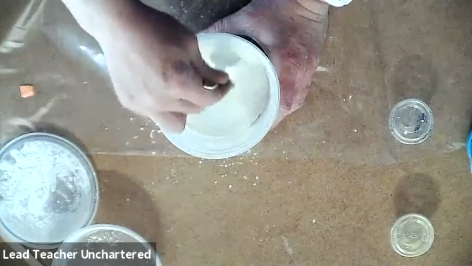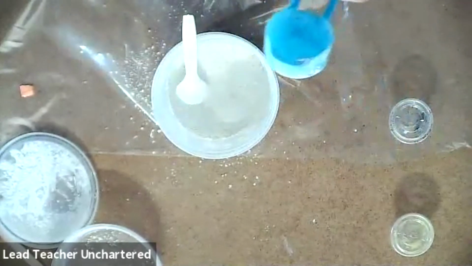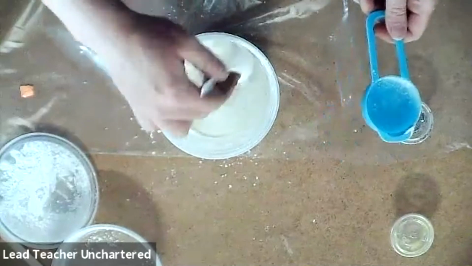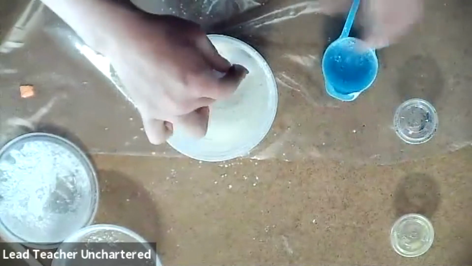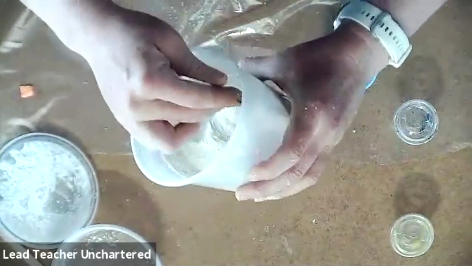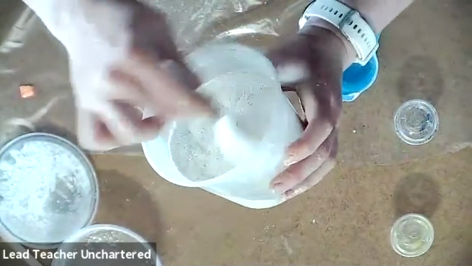We'll mix it in until that color is really evenly distributed. This keeps on jumping out. Stir gently, it will help. Sometimes I find that tilting the container a little bit like this can help distribute everything a little more evenly.